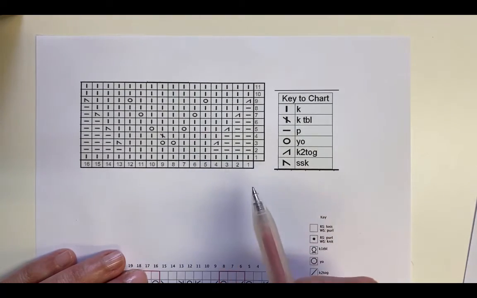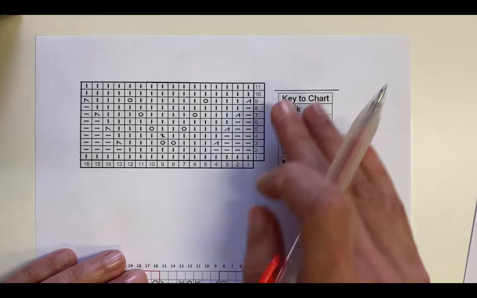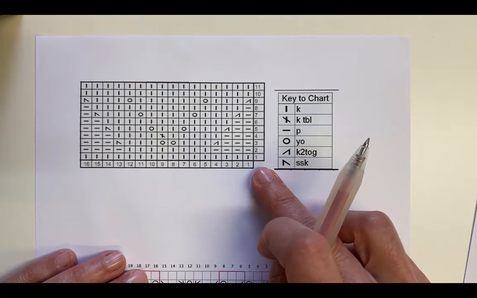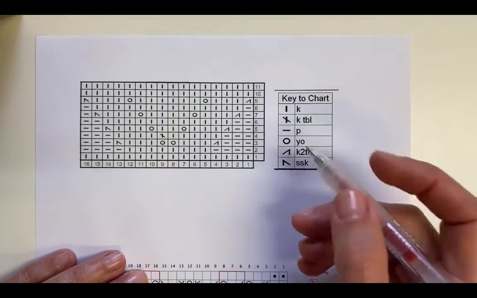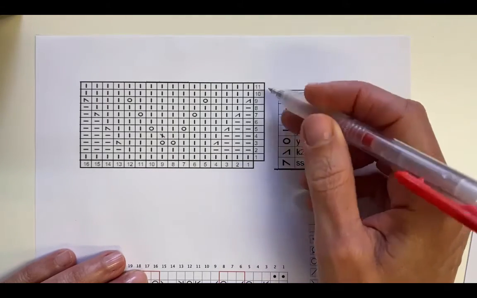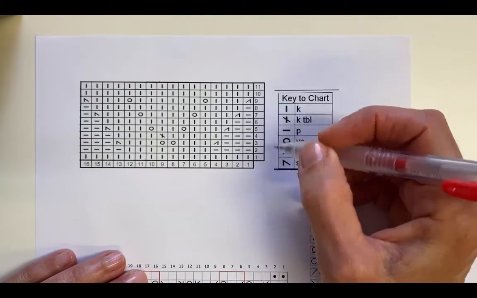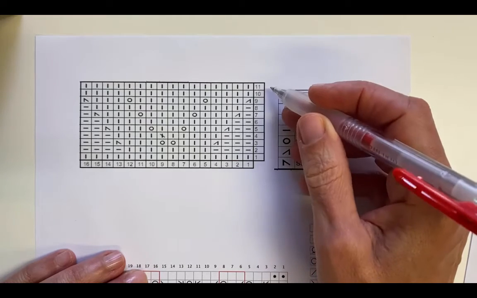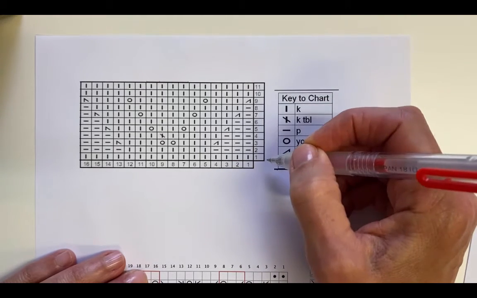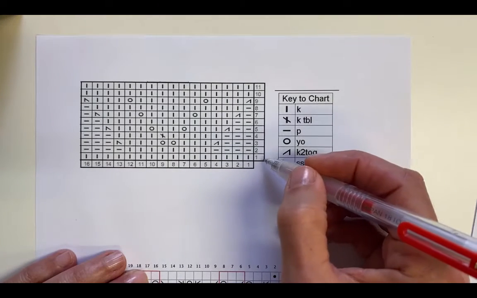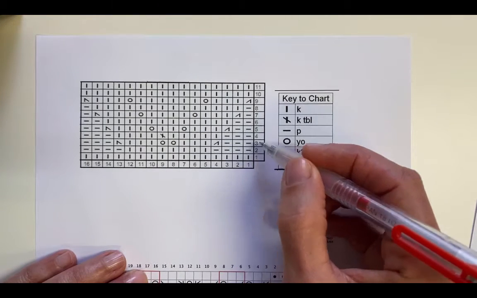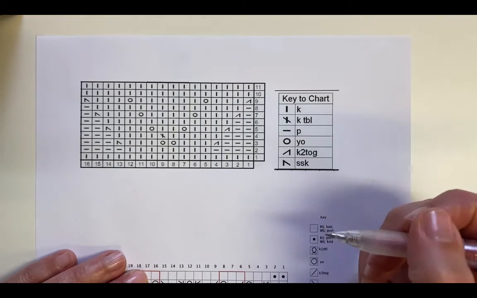Now, charts are always read from bottom to top, and they usually start at the bottom right corner. So you can see here there's the two numbers 1. These are the rows, or in this case rounds, because all of the numbers are on the right hand side, which means you're always going to read the chart from right to left. Here's where round 2 starts, here's where round 3 starts, here's where round 4 starts.